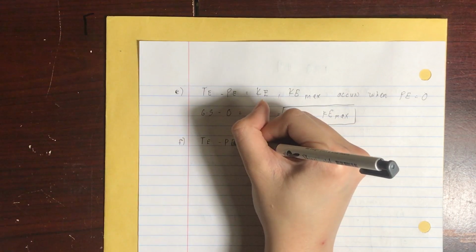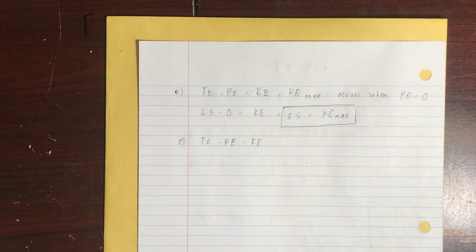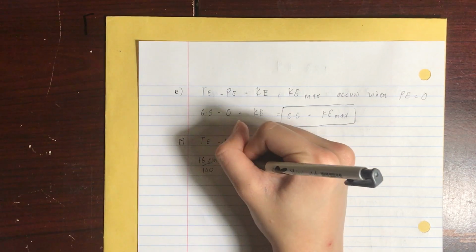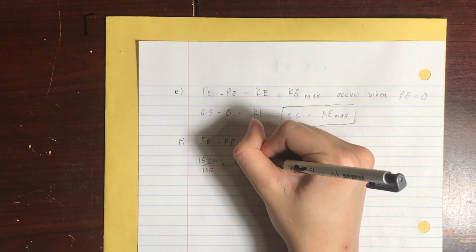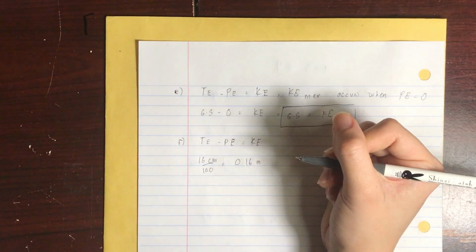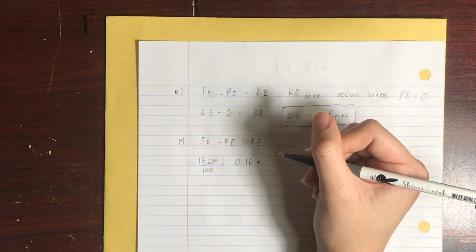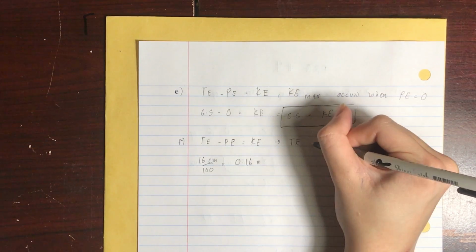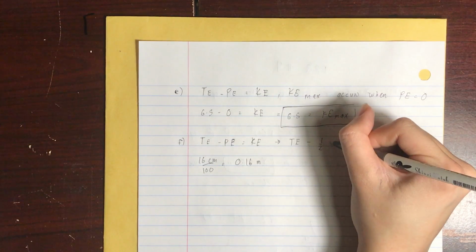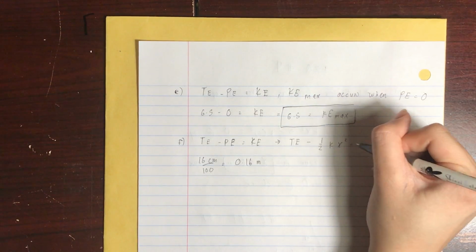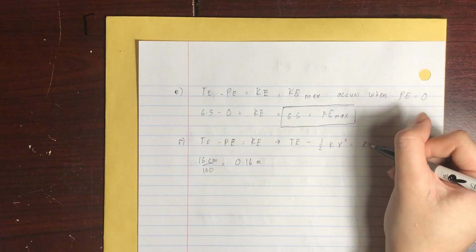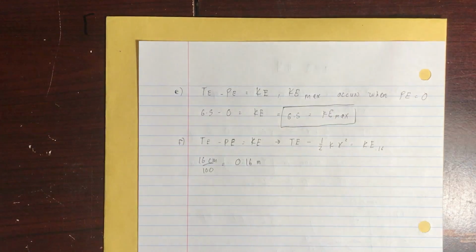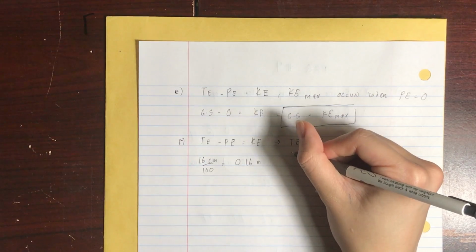And we're going to convert 16 centimeters into meters so that it will be a standard unit. So that will be 0.16 meters. So breaking that down, we have total energy. Breaking PE down, it is going to be 1/2 kx squared equals KE at 0.16 meters.